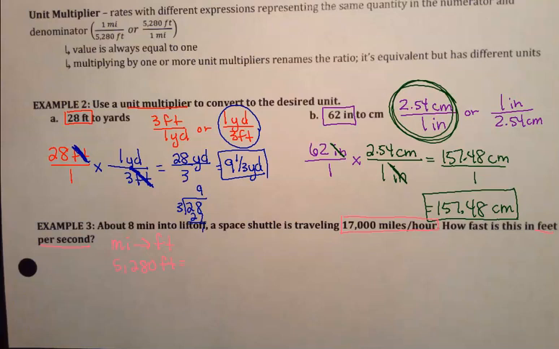I'm going to go ahead and write it as a rate. Hopefully get you guys in that habit. 5,280 feet is equal to 1 mile. And then we also can write this as 1 mile is equal to 5,280 feet, just depending on what we need.